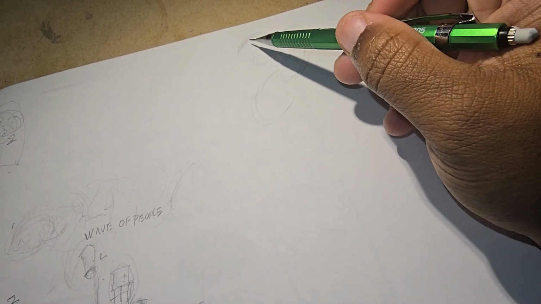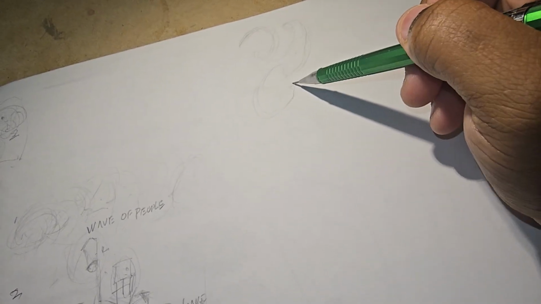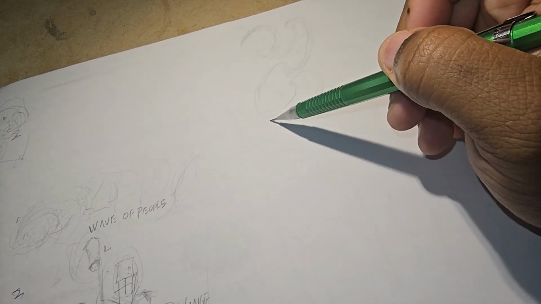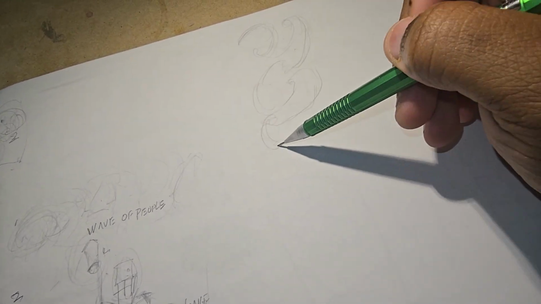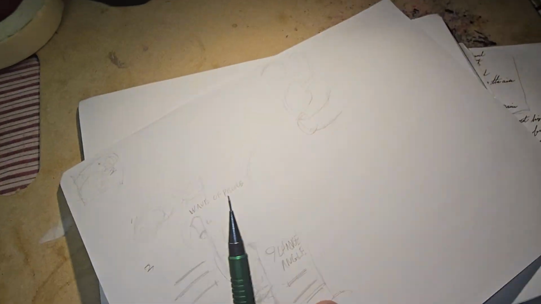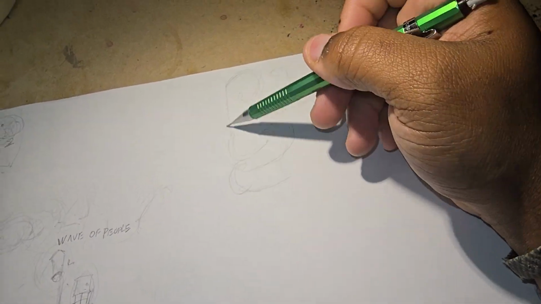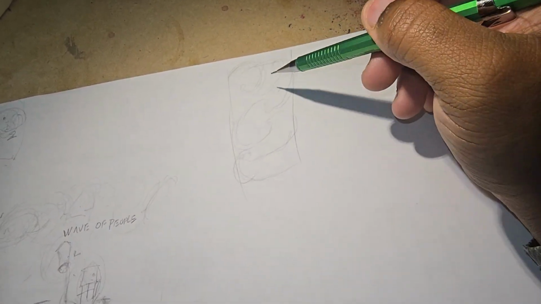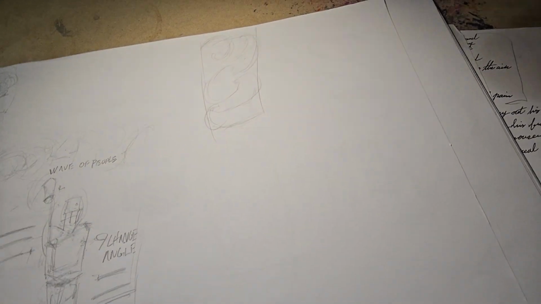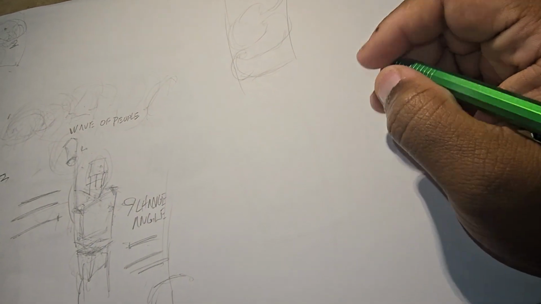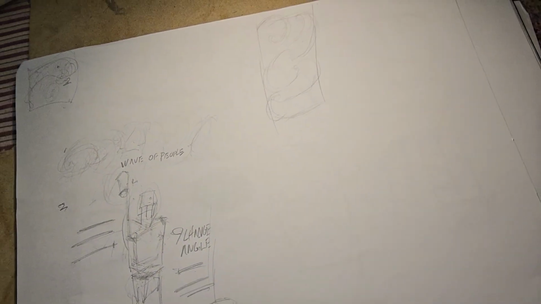But I usually find out that I like my panel layouts as is, you know. I usually like how they flow out. And then number 6 story beat. So I need to change this over.